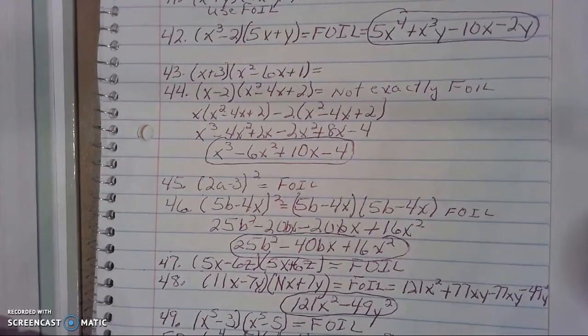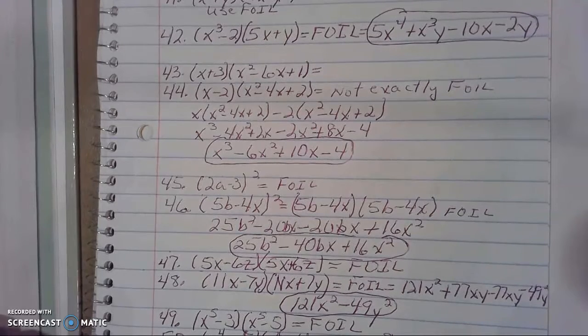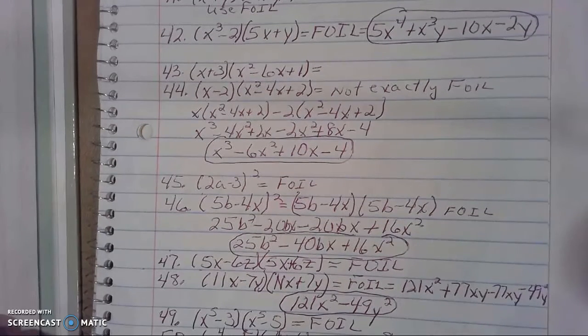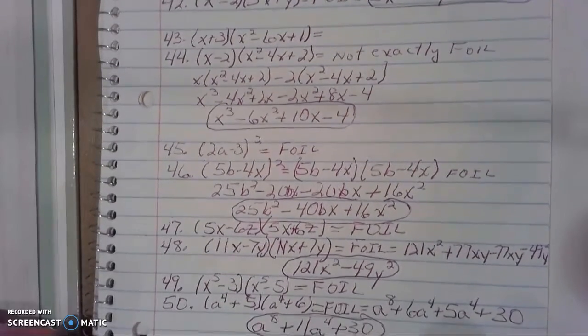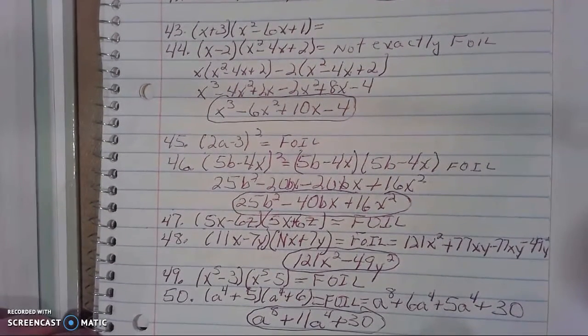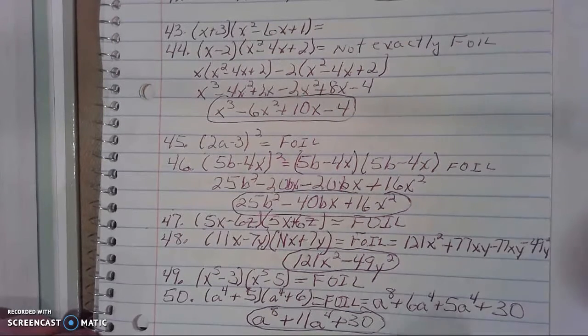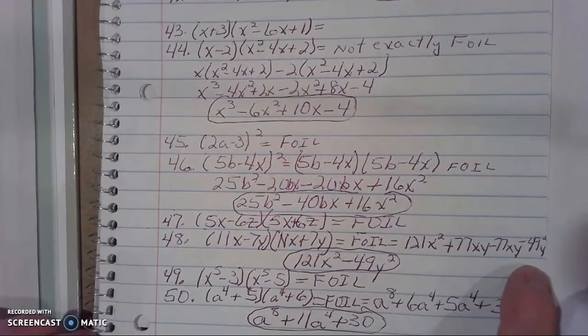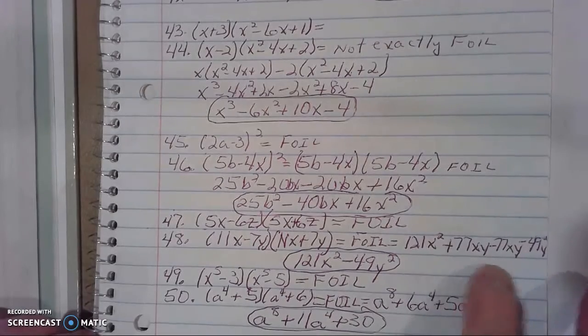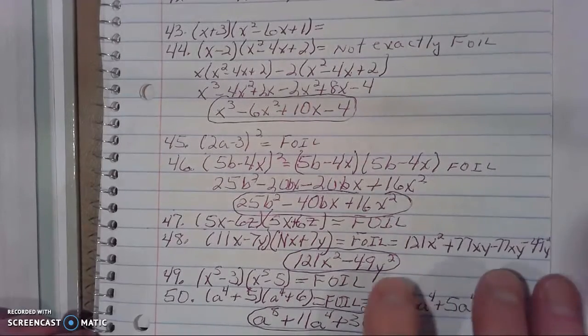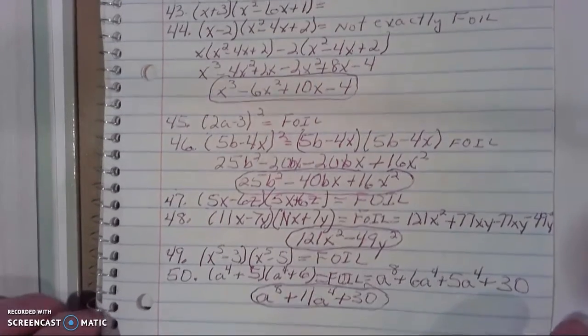Number 45, 2a minus 3 squared. 46, 5b minus 4x squared. So 5b minus 4x times 5b minus 4x. Use FOIL as shown there, and then combine the middle two terms. 47 and 48. 48, 11x minus 7y and 11x plus 7y. I use FOIL as shown out here. Then the middle two terms, in this case, cancel out, so this is my answer.